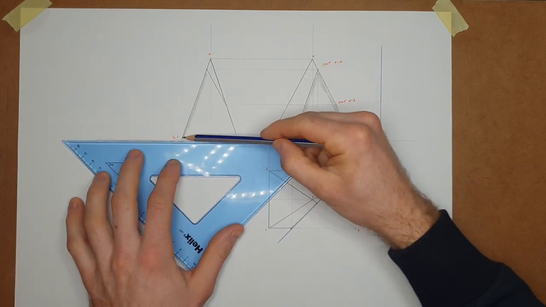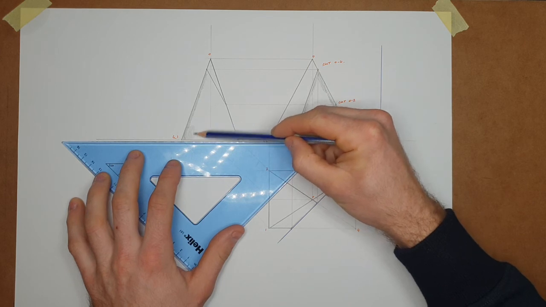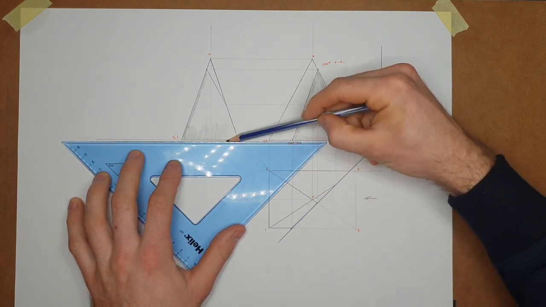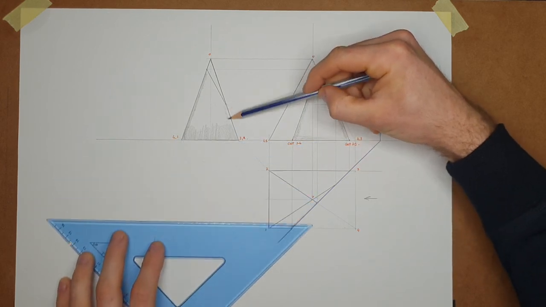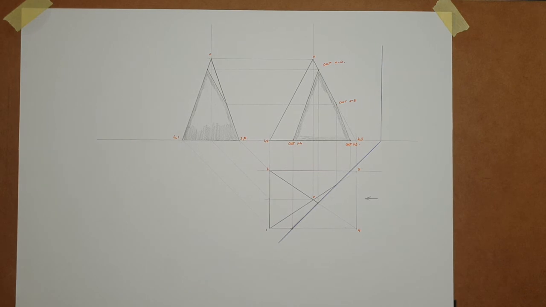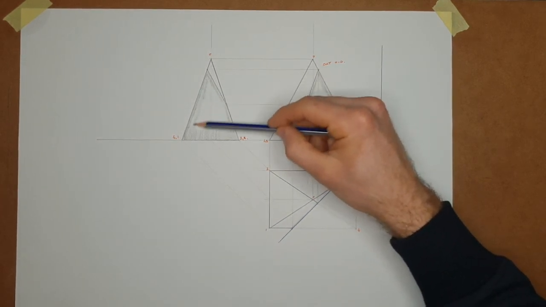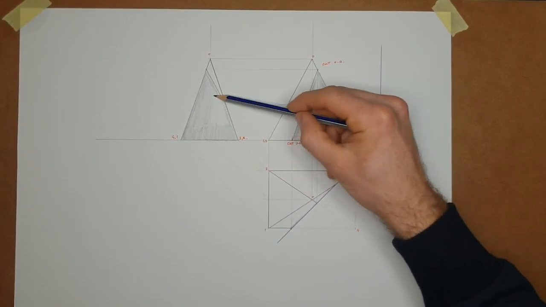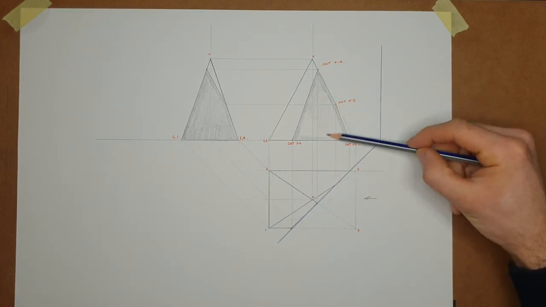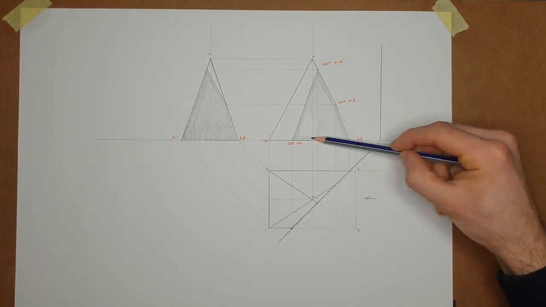That is my cut surface again. Right there. No true shape needed. There's the cut surface as it appears in one view. There's the cut surface as it appears in the elevation. And that's another example of geometric solids.